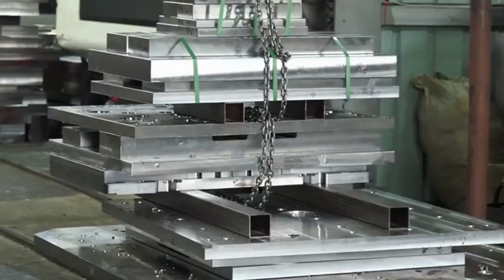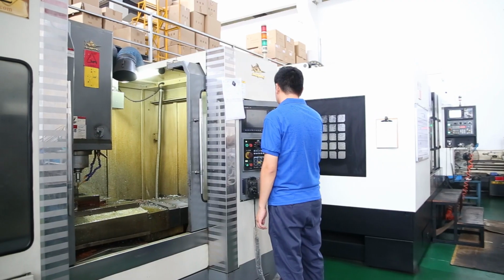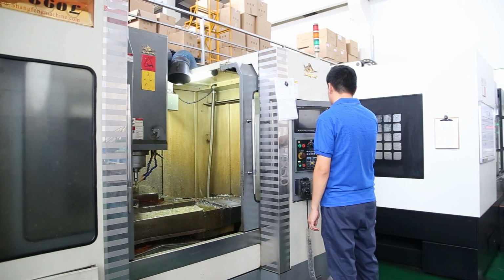Using CNC machining centers, EDM, and other precision machining methods, the parts are processed with high precision to ensure the dimensional accuracy and surface quality of the parts. This includes fine machining of key parts such as cavities and cores to meet the molding requirements of the product.